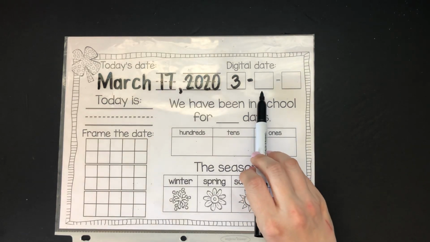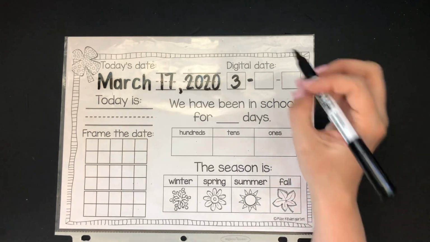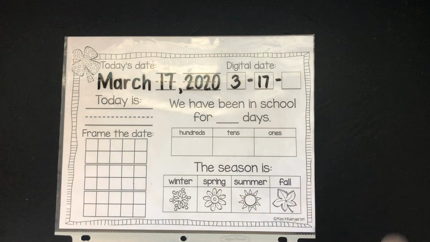The middle box is for how many days there have been in March. There have been 17 days of March so far, so we make a 17 and a dash. And last we do the year.